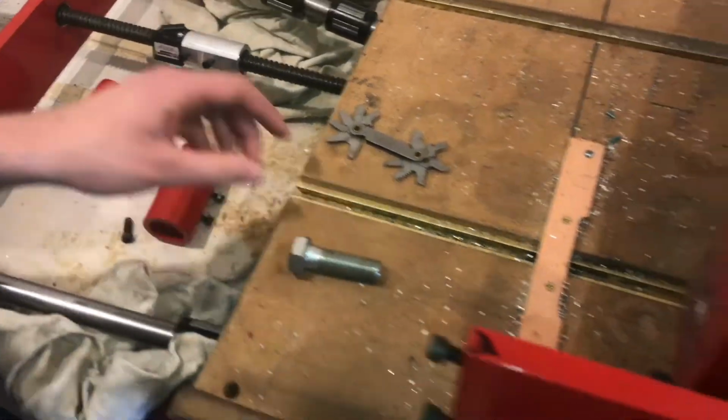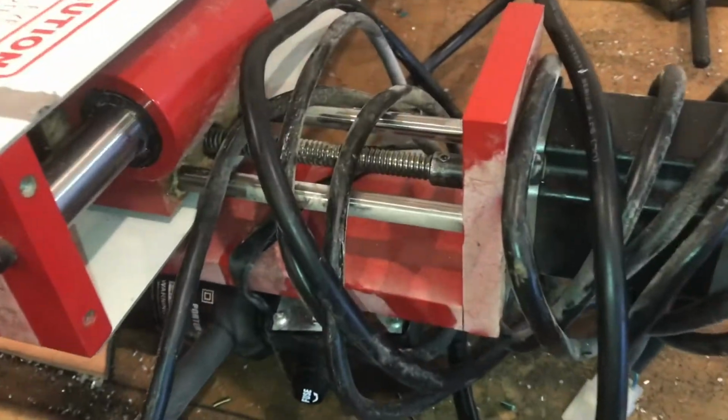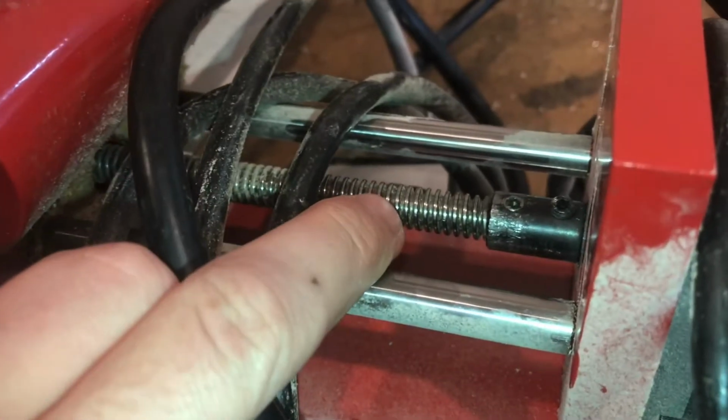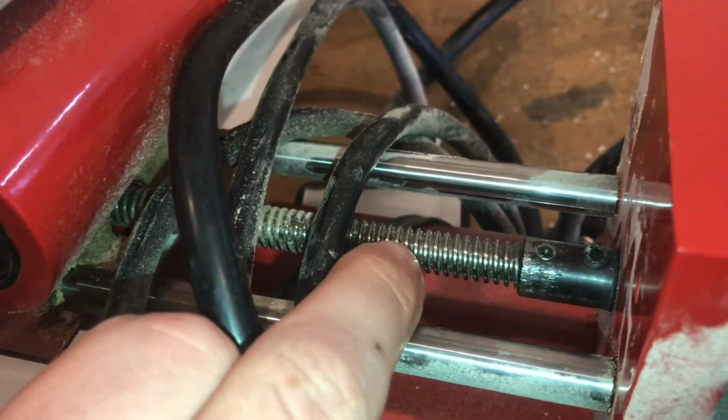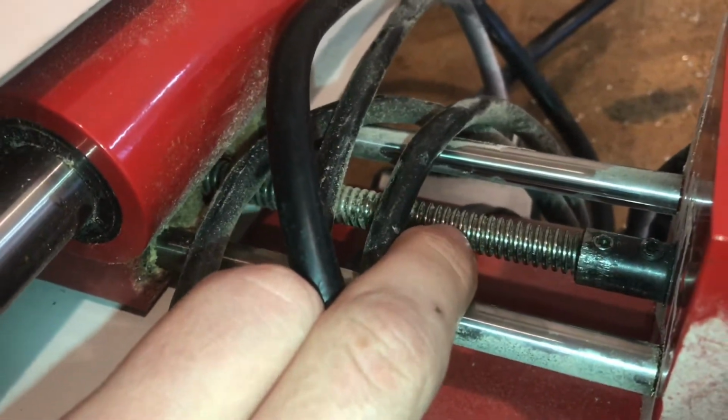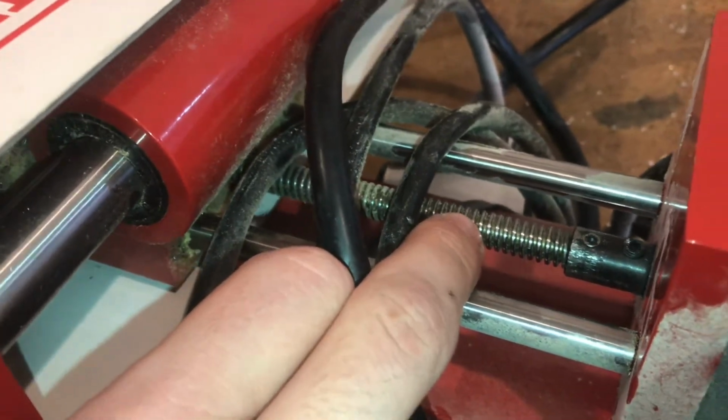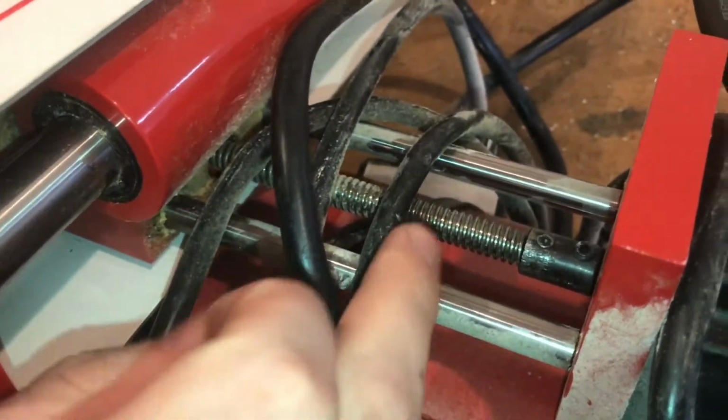You'll notice on both of these threads, the Acme and the ball thread, it's not even a triangle, so it's not like a standard machine thread. This is actually the cross section, would, instead of being a triangle, is a trapezoid on here.